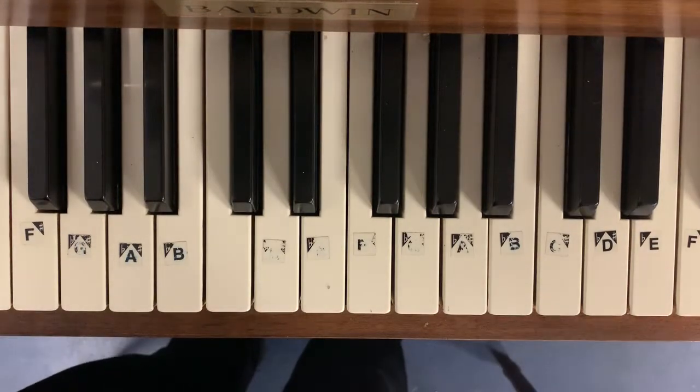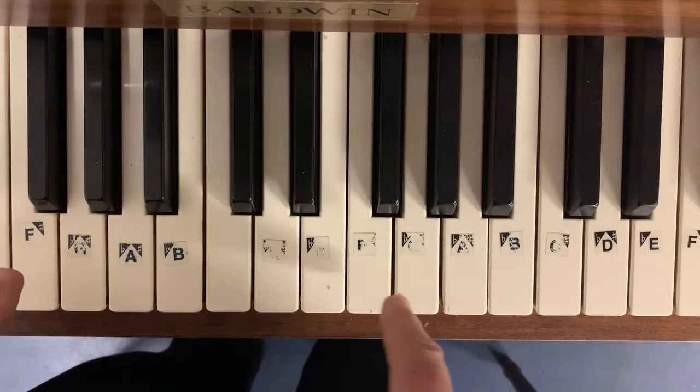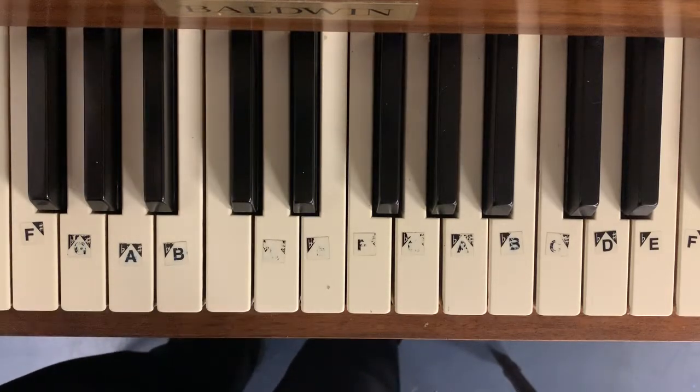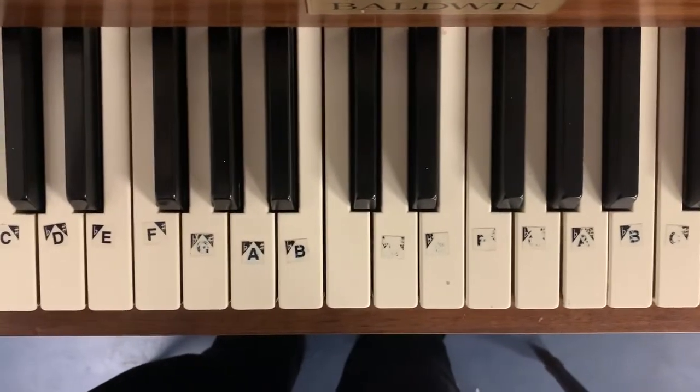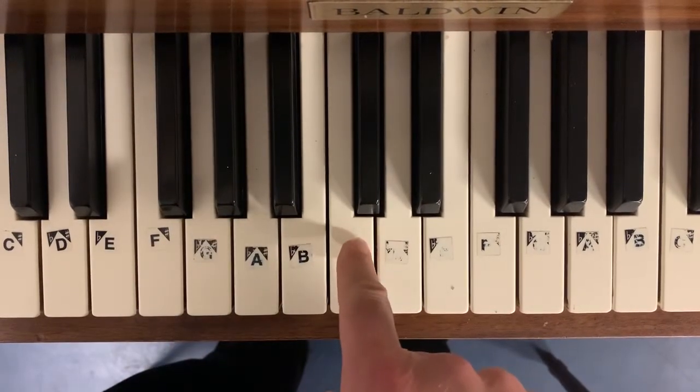Luckily here, my daughter had put the note stickers on the piano keys, so we've got those to help us. So normally what people learn on the piano first is C, middle C, not this one, but middle C is actually right here.